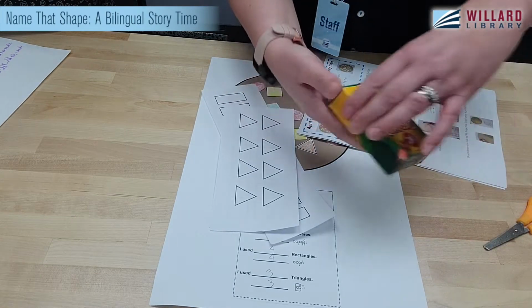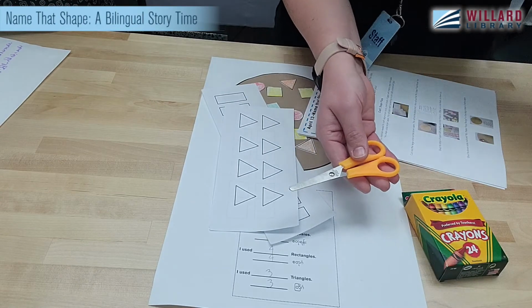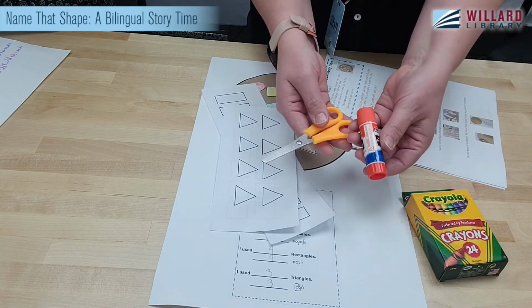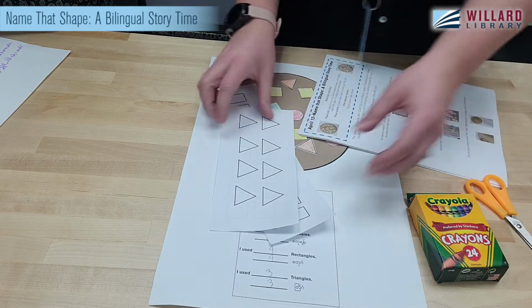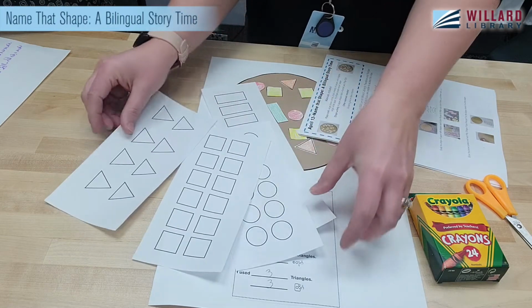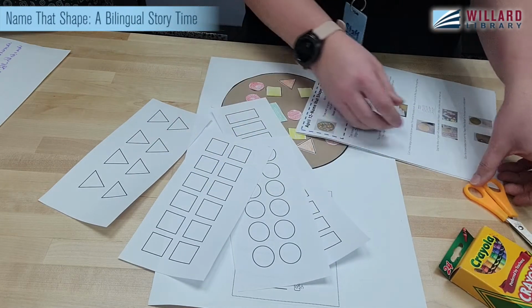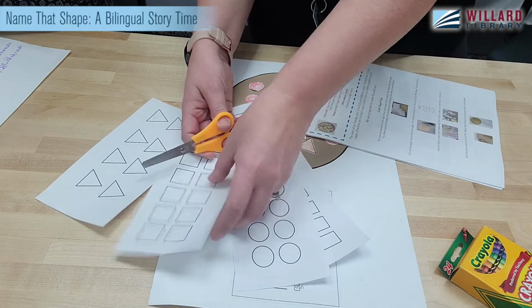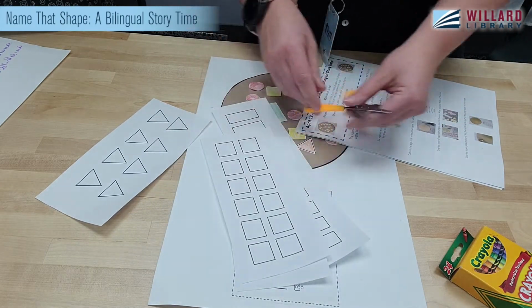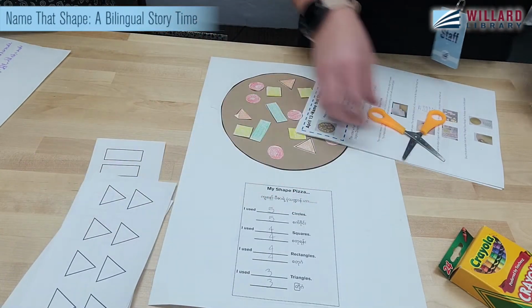You're also going to want some crayons, some scissors, and also glue. So you can take all the different shapes out that we're gonna put on our pizza, and you're gonna color them in with the crayons. And once you do that, you can cut out the different shapes. When you do that, you can set those aside.